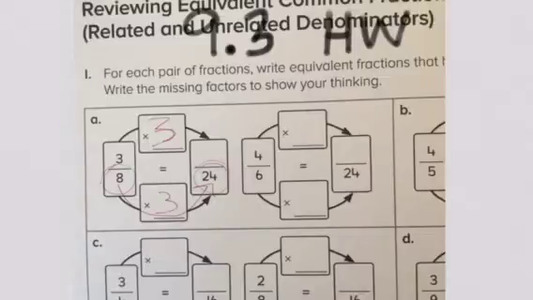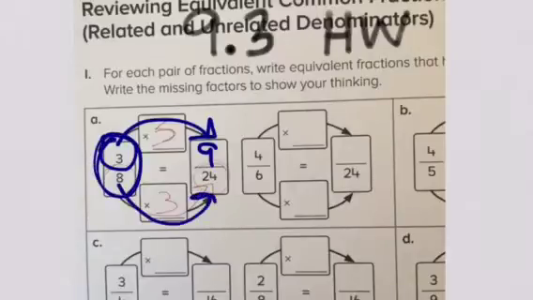So 3 times 3 we know is 9, and I could have checked in my chart if I needed that. So 3/8 is equivalent to 9/24.